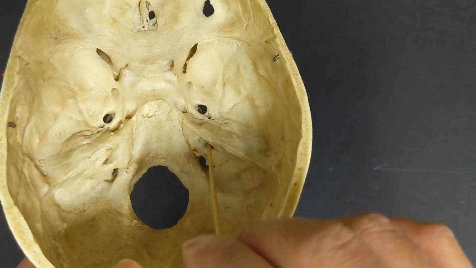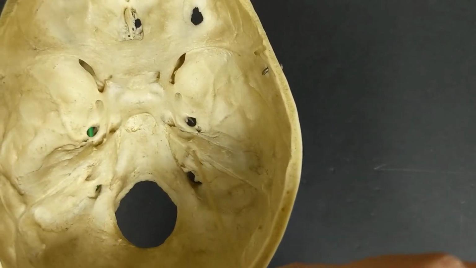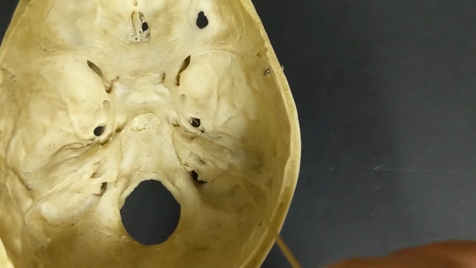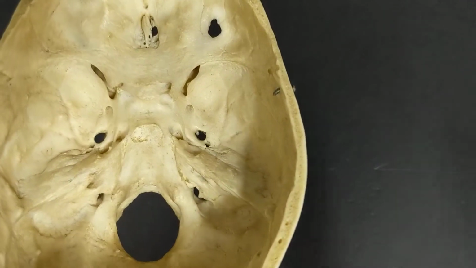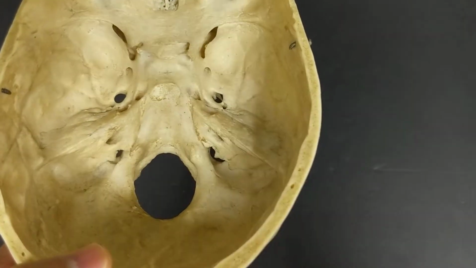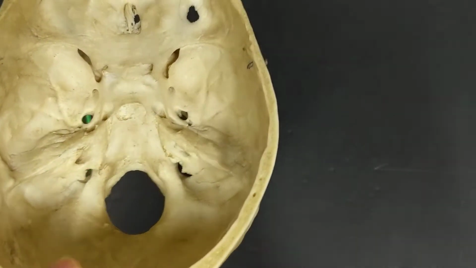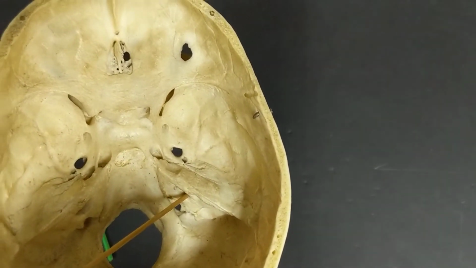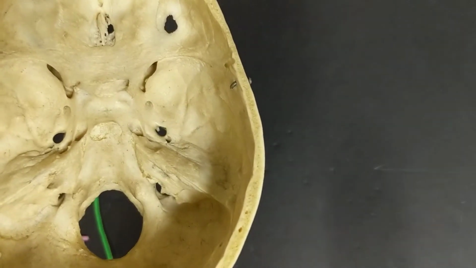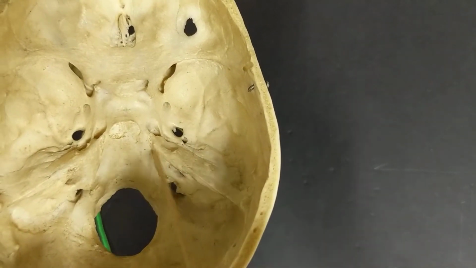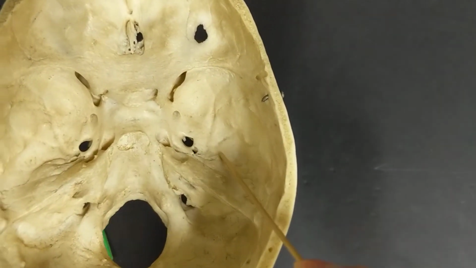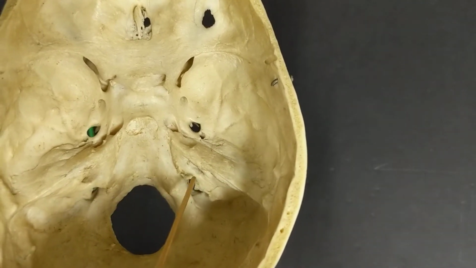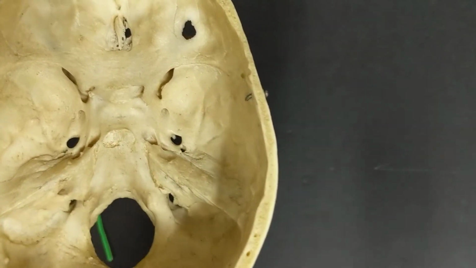The internal acoustic meatus is going to lead to the inner ear, the portion where you see the cochlea, as well as the vestibule and semicircular canals for hearing, as well as balance. It is where the nerve goes through in order to reach it. But the most important part right here is petrous region, posterior: internal acoustic meatus.